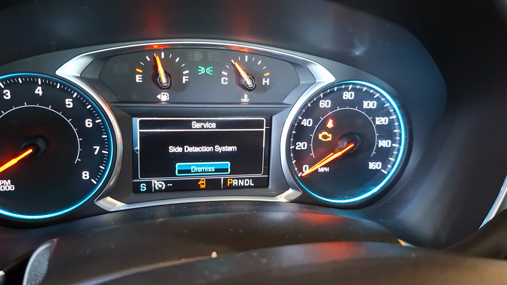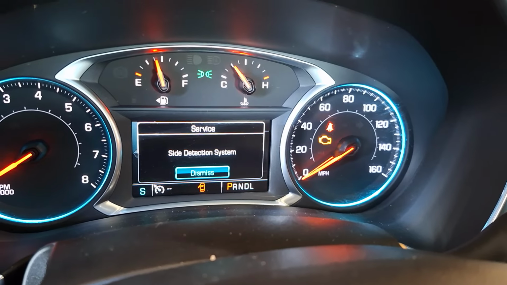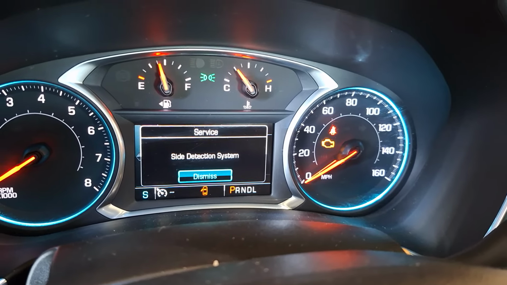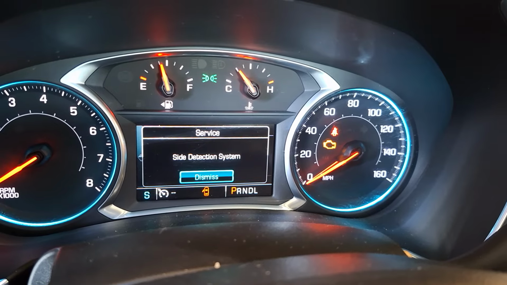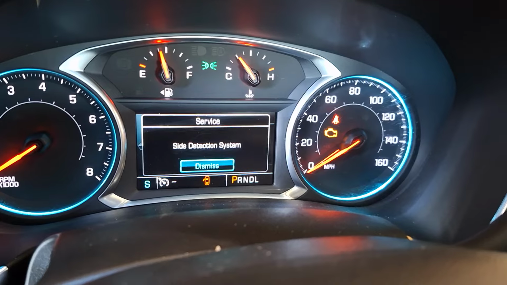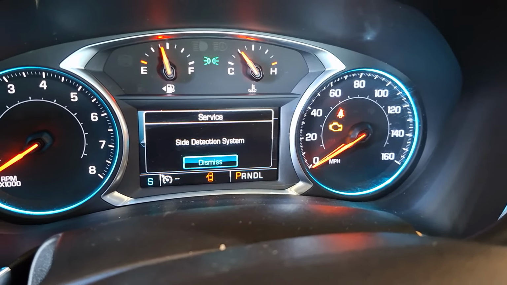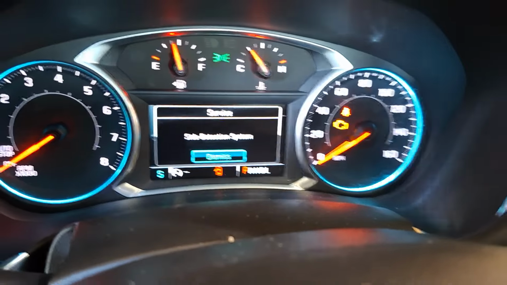2017 Chevy Equinox. Customer complaint is side detection system is disabled. History of this car was in an accident, rear end. So rear fascia was replaced, and I believe trunk lid as well. Been happening ever since. Called me, I told him yes sure I'll look at it. So car's at the shop today.